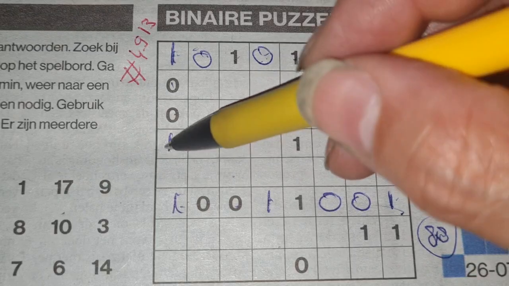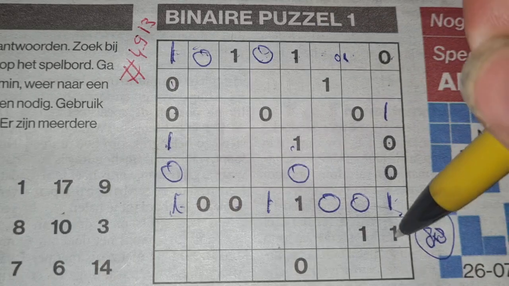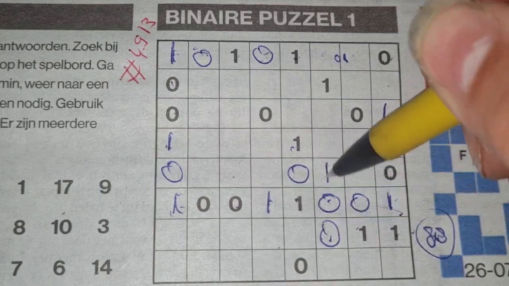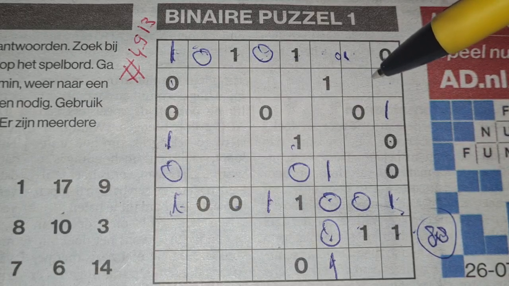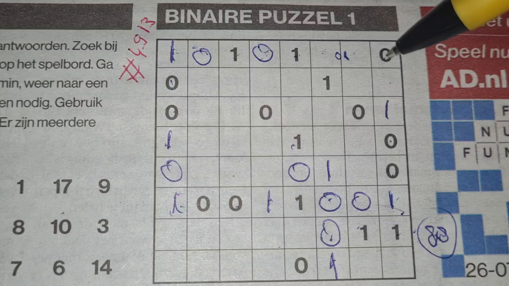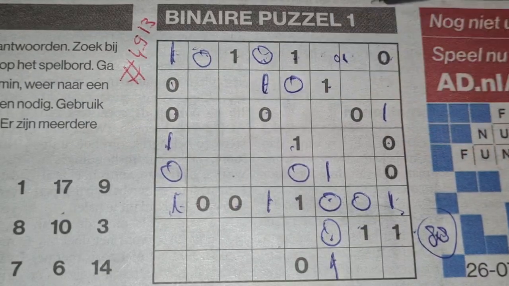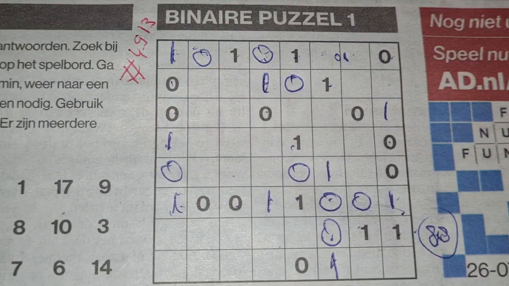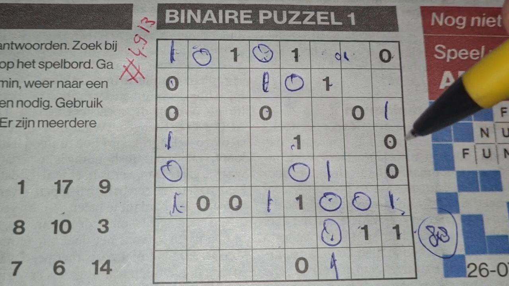Okay. Between two ones comes an O. Between two ones comes an O. Double one, here no, there no. Double O, here one, there one. Then I need to think now. Between two O's comes a 1. Between two ones comes an O. Well, and now think.